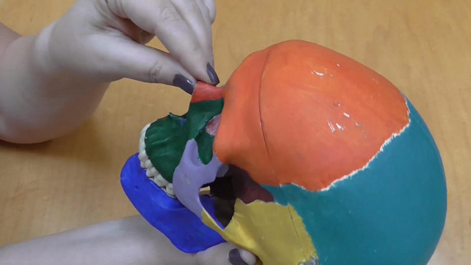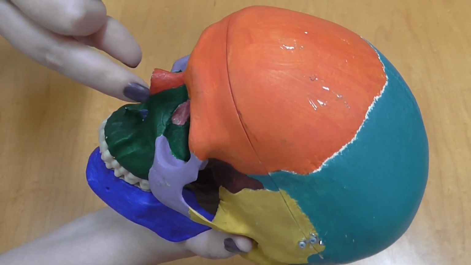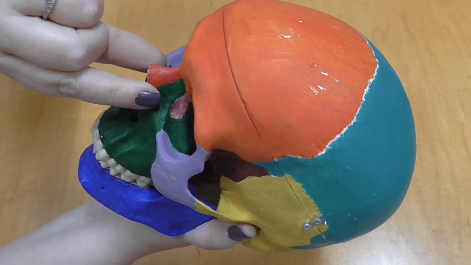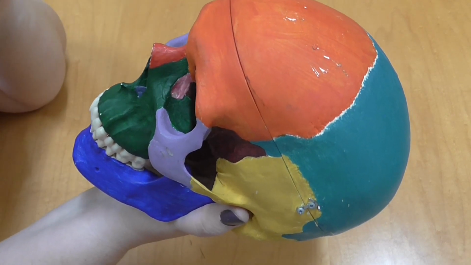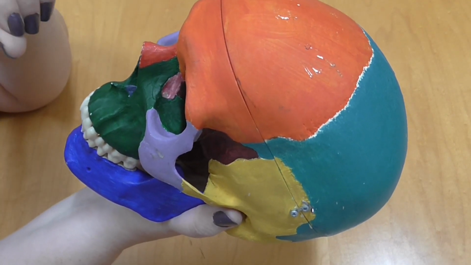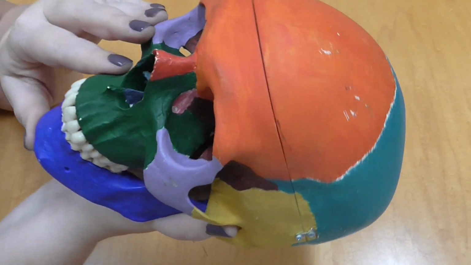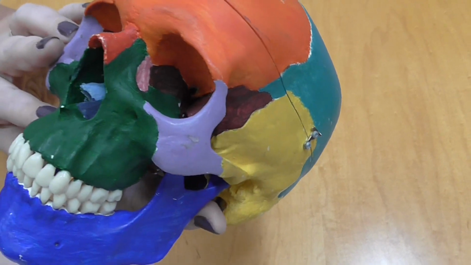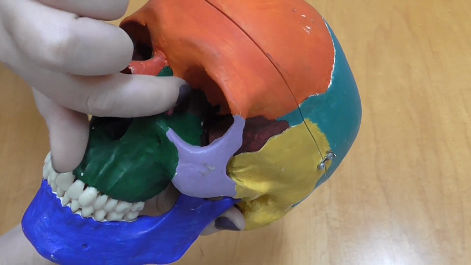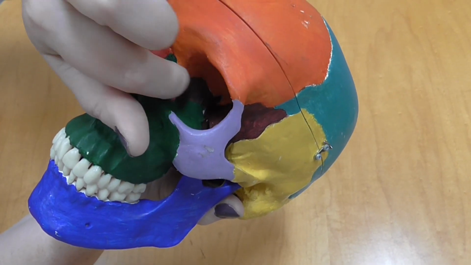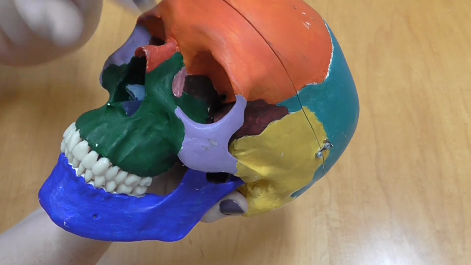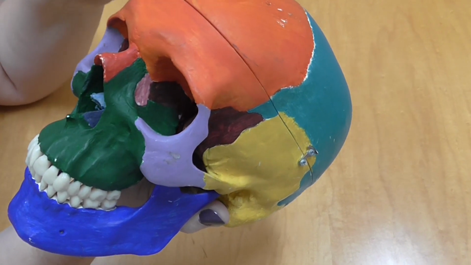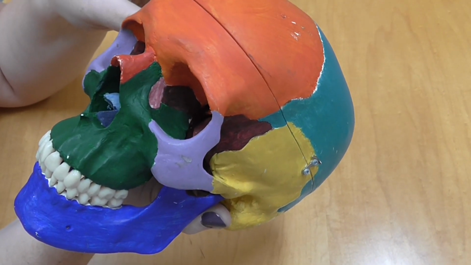Now we get a little tricky, so I'm going to zoom in a bit here. If you look right inside the eye, you'll see this little teardrop-shaped pink bone. That's called the lacrimal bone, and that's where your tear duct is. And if we continue looking inside the eye, and it's really a hard way to go, maybe you can see it there. Right behind that lacrimal is this dark brown bone, and that dark brown bone is called the ethmoid. And that goes between the eyes. It's the nasal sinus area.